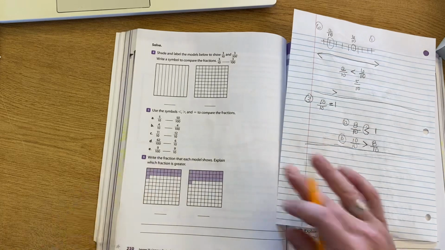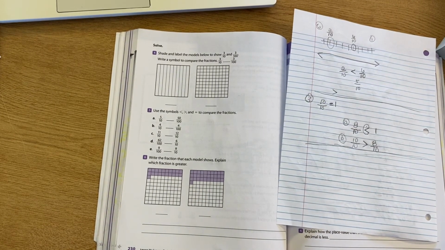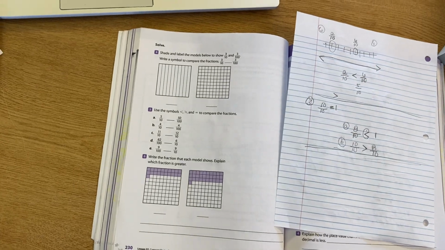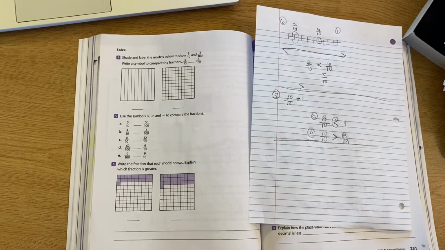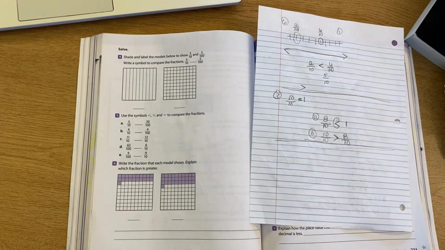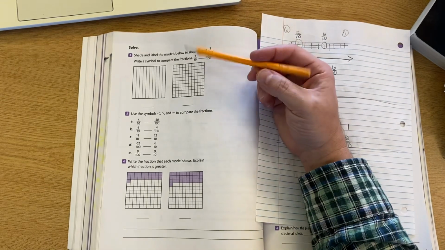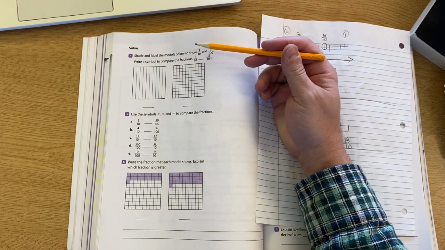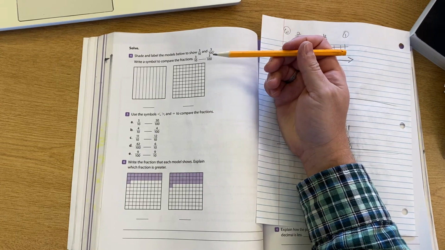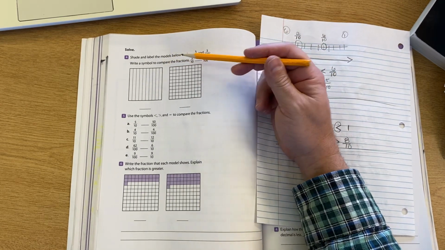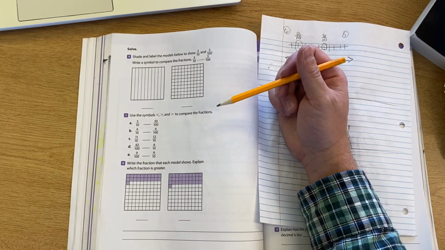All right, and for number 4, you're back to some of these shading concepts. So we kind of moved away from this a little bit. Oh, bumped my camera. Now they're returning, and we're going to look at it in different forms. All right, so number 4 asks us to shade and label the models below to show 3/10 and 3/100. Okay, so write a symbol to compare the fractions. So this is not as difficult as you might imagine.